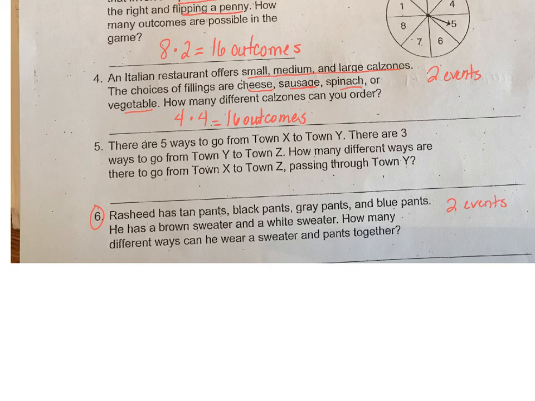Okay, well, let's look at the first one. How many different pants does he have? It's pants and sweaters. 1, 2, 3, or 4. So we have 4 different colors of pants. And what about sweaters? He has a brown one or a white one. So multiply by 2 there. He has 8 different outfits.